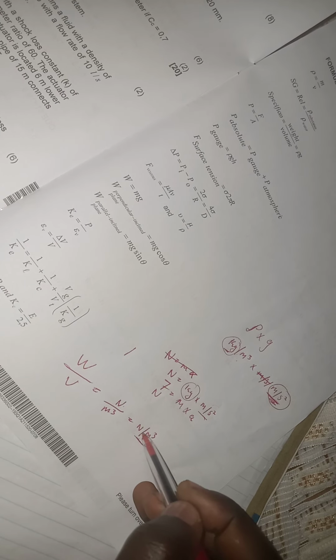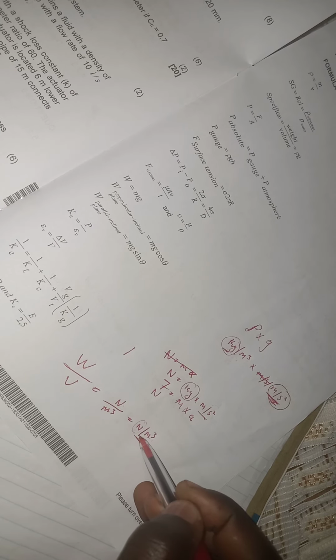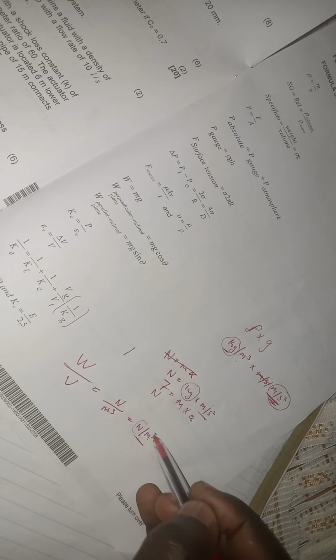So force per cubic meter is still our specific weight, right? So we can say that our specific weight is measured in Newton per cubic meter, or it can be measured in kg per cubic meter.